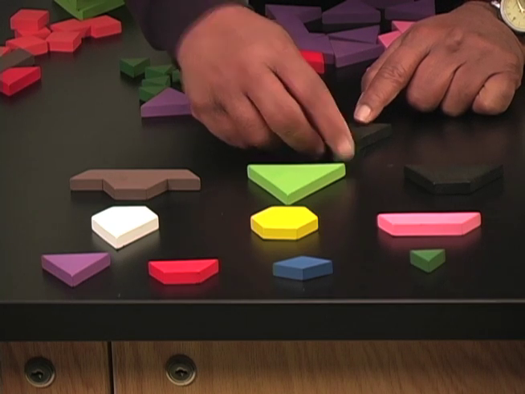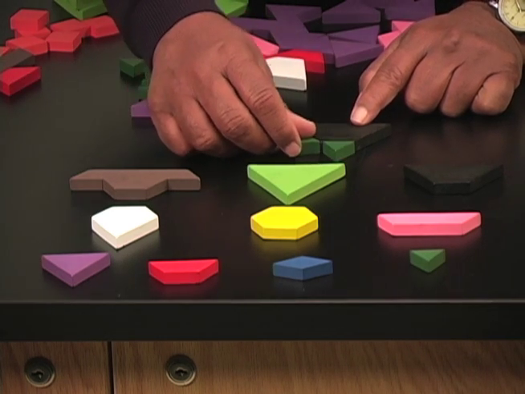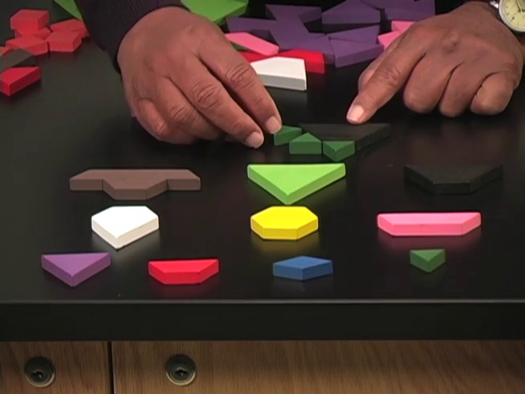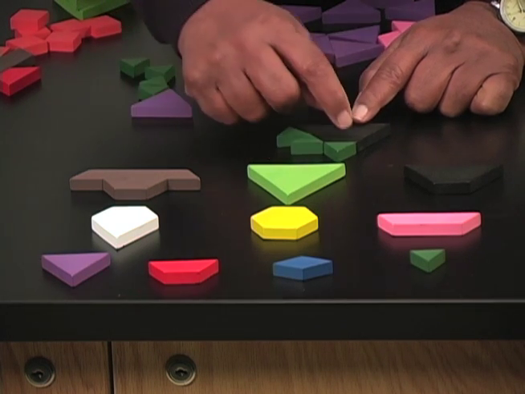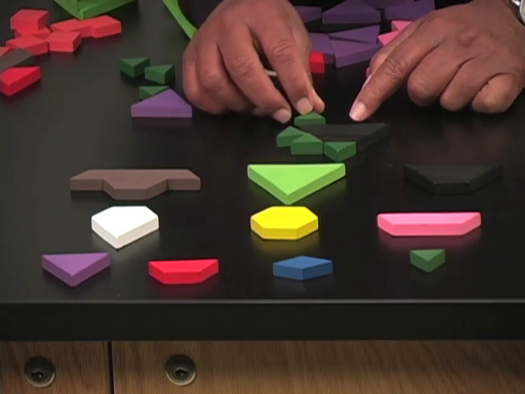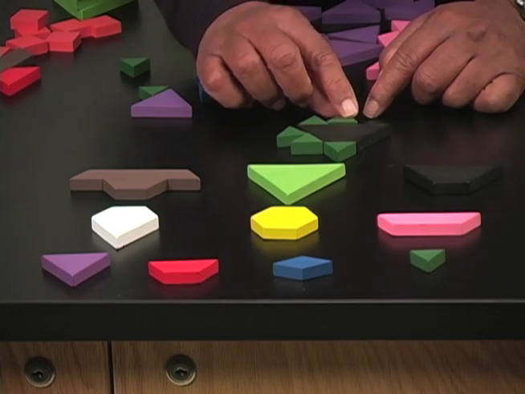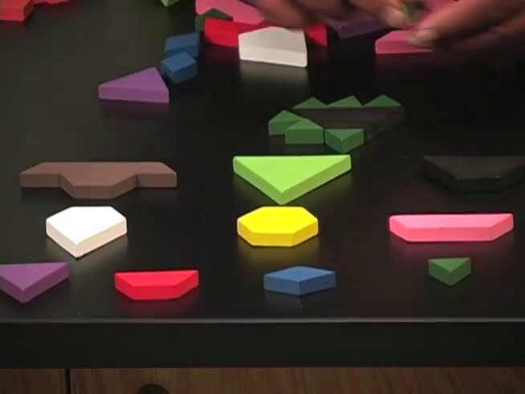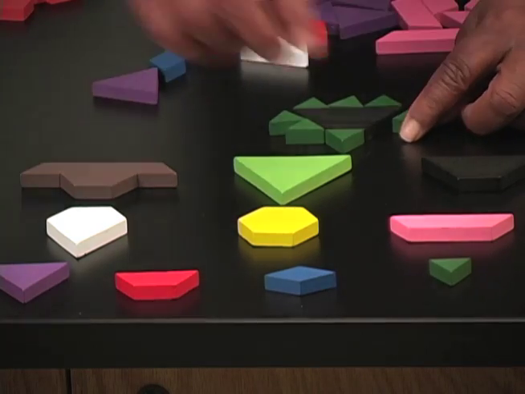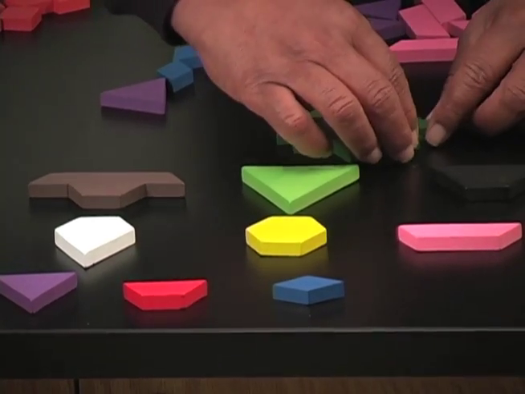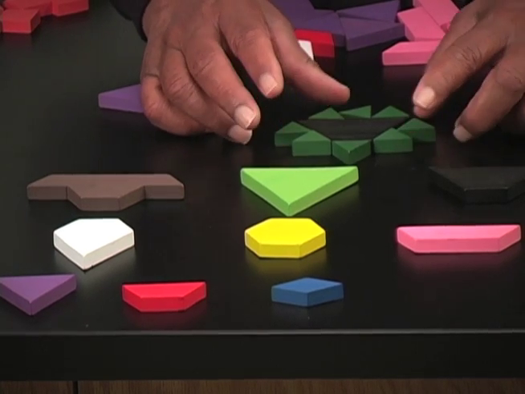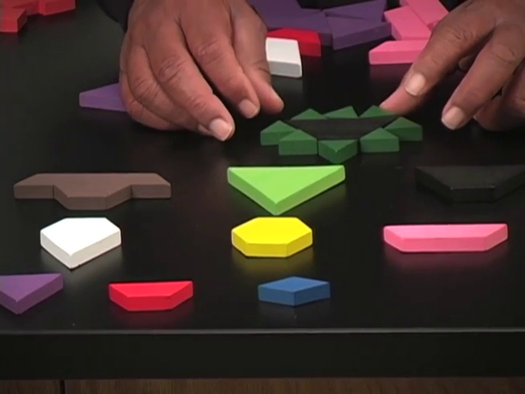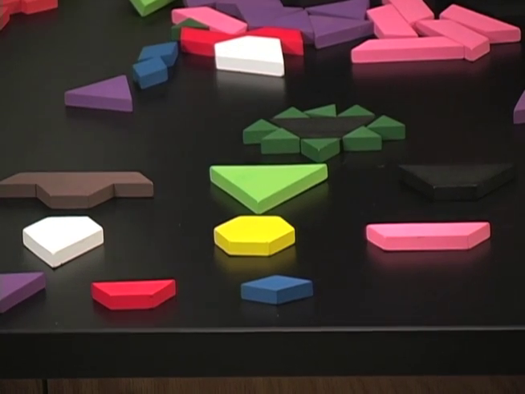So that's 1, 2, 3, 4, 5, 6, 7, 8. So we can see quite nicely the perimeter of that is 8 units.